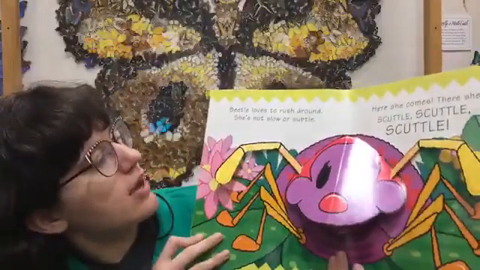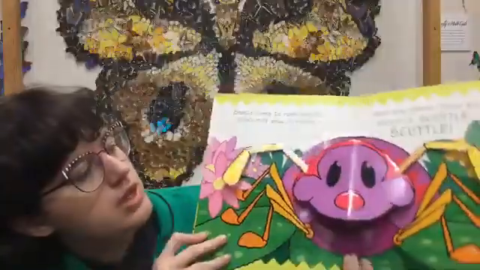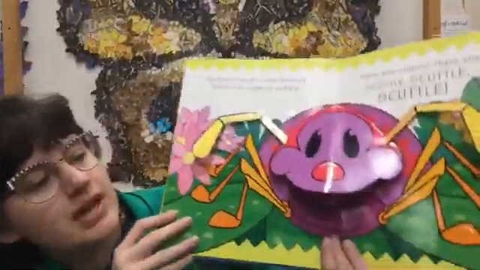Beetle loves to rush around. She's not slow or subtle, but here she comes. There she goes. Scuttle, scuttle, scuttle.